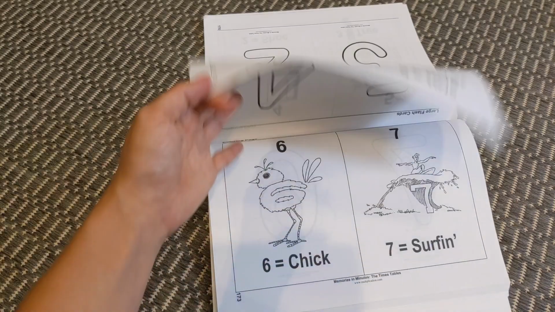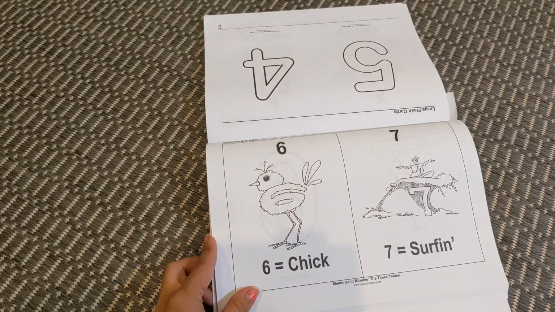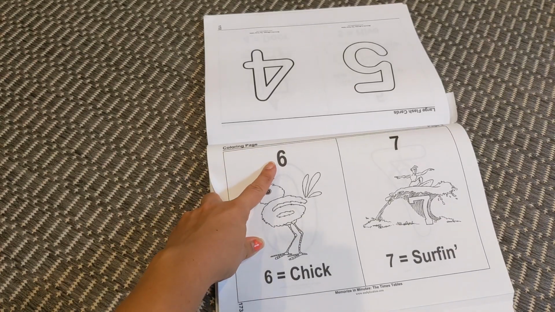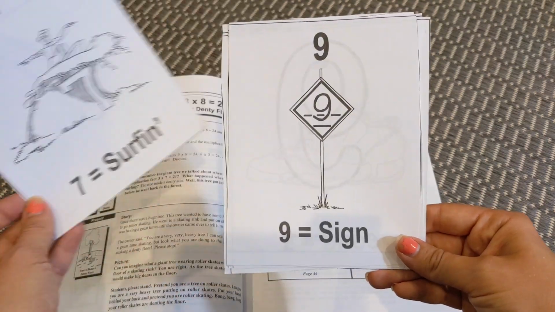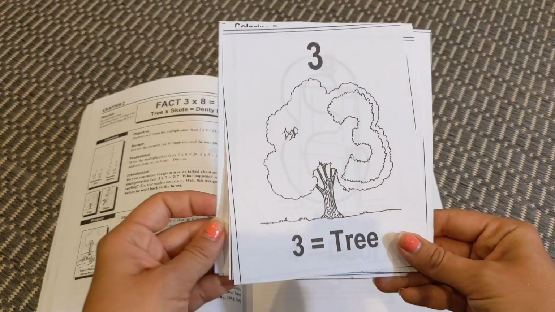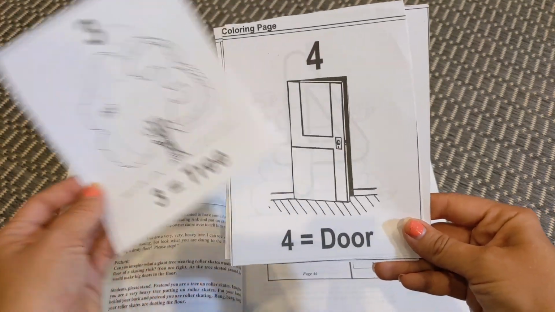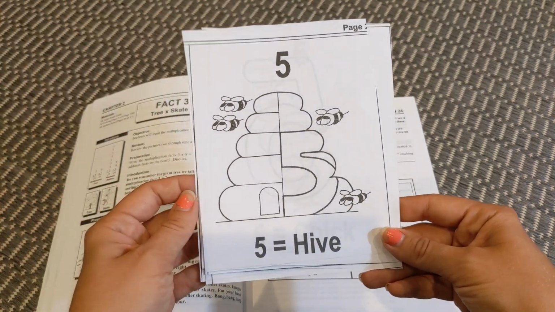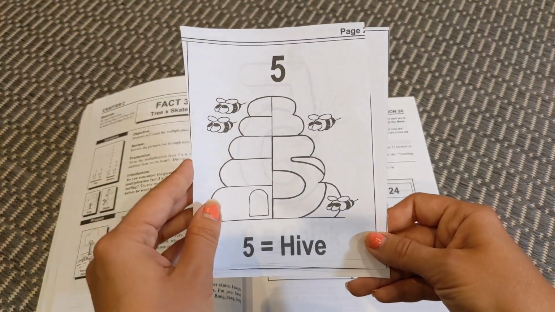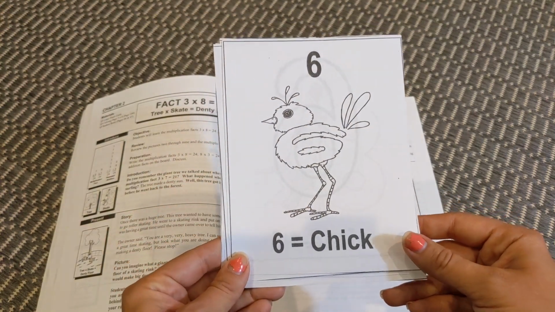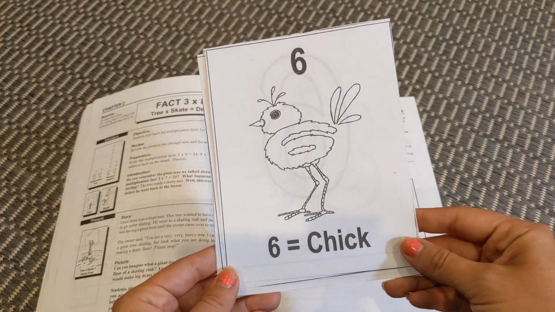Okay, once they get all that down, and again, it guides you through the whole thing, then they start introducing stories. So if it has to do with a 6, the story will be something with a chick. So this is what we started with. We started with just the cards and learning what they each stood for, just so that they're comfortable and don't have to memorize too much when it's time for the stories. But like I said, I only used it for a handful of them, but they really liked the stories behind it, and they really liked a fun little way to memorize the few facts that they struggled with.